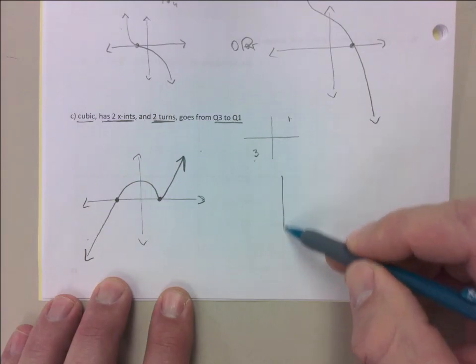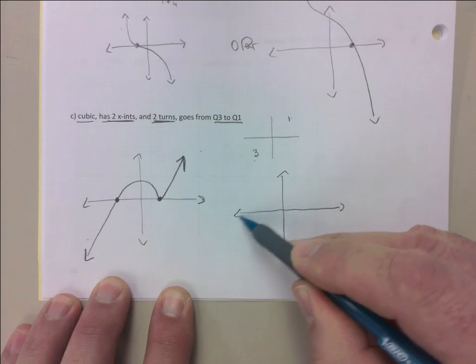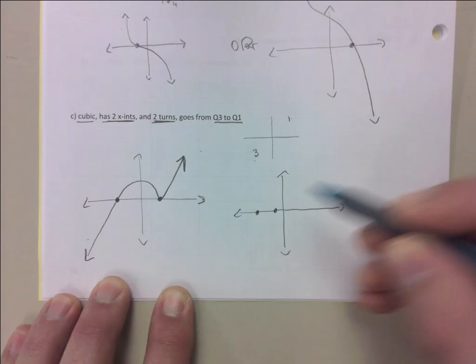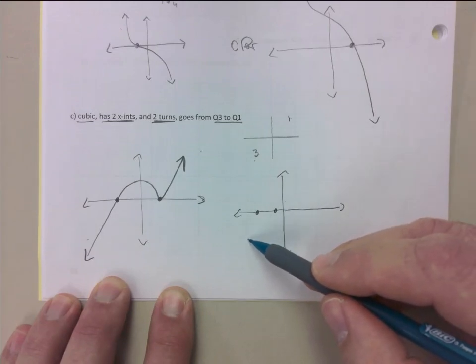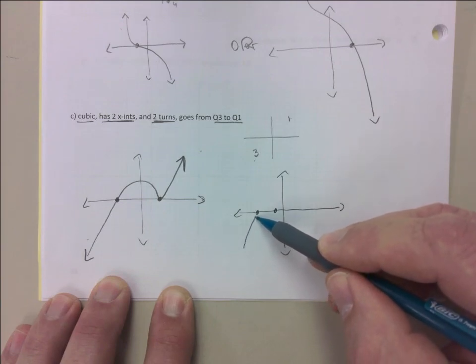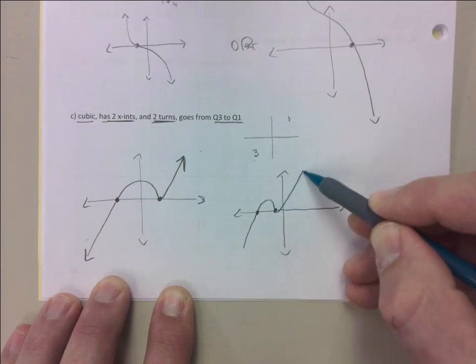Okay. Alternative. Again, I'm going to make my 2 x-intercepts there. I'm going to make it cross like this and touch there and then go back up.